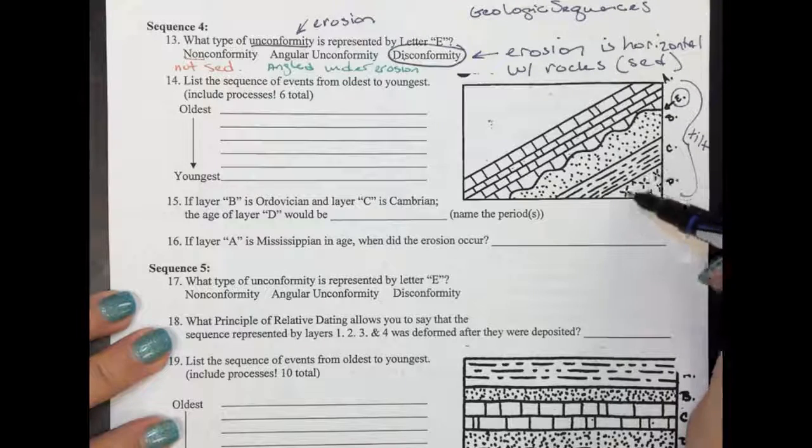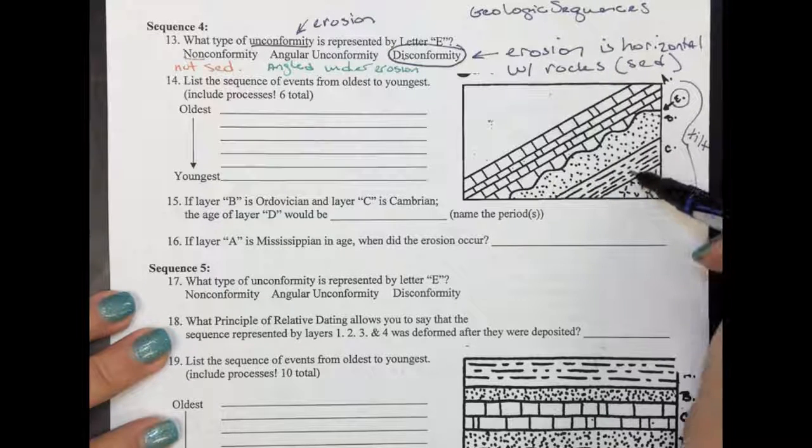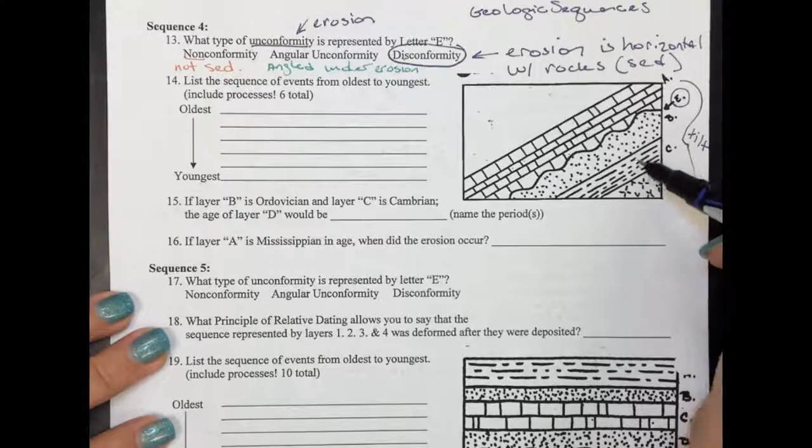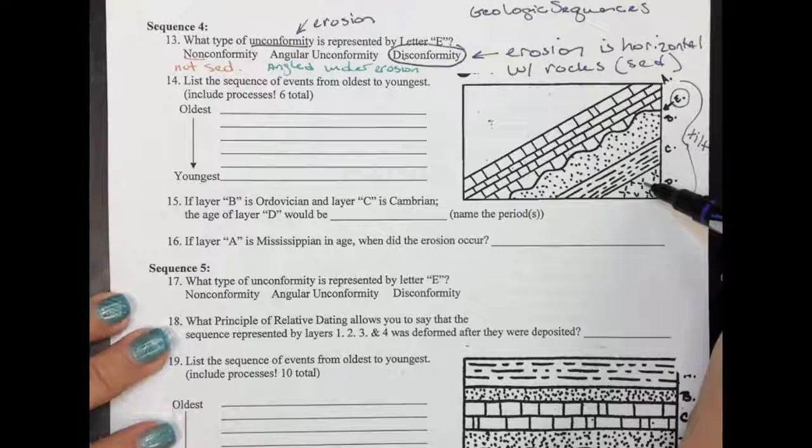You might think that D is an intrusion, but it has a horizontal line with C, meaning that it didn't intrude into C, it was there before C was deposited. Most likely it's going to be a lava flow, and the mud that formed the shale settled out on top of the lava flow.